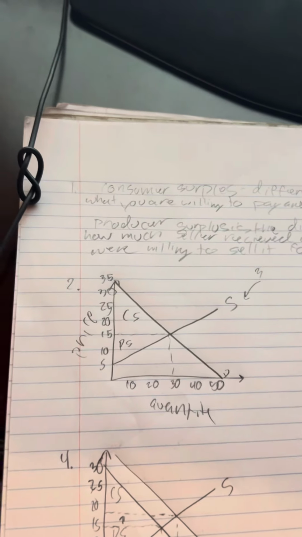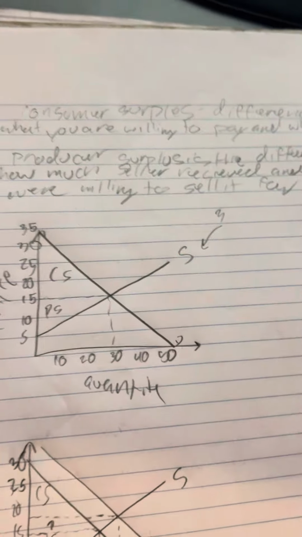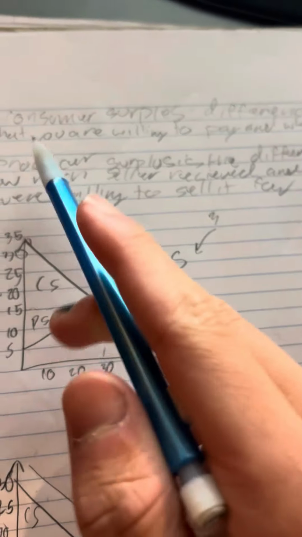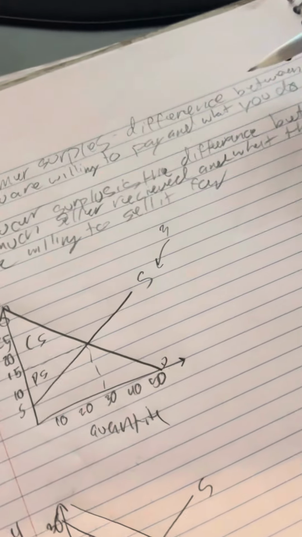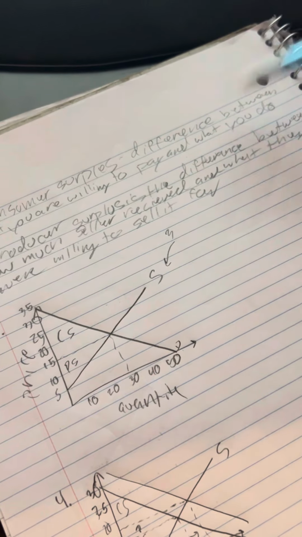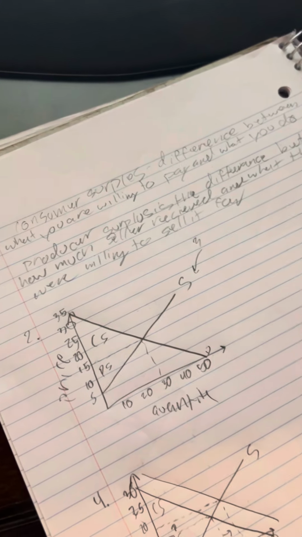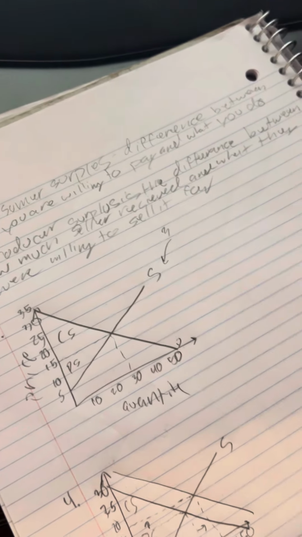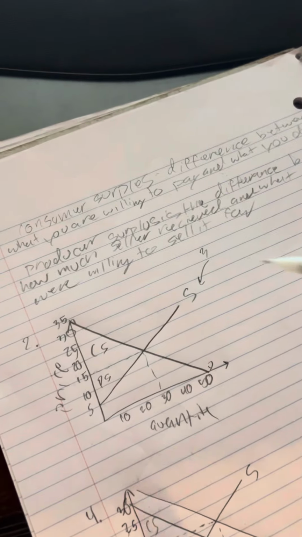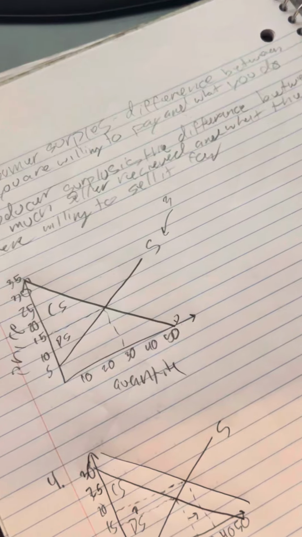So this is for 2.6. For this one, the first question is just telling us to explain the concept of surplus. So consumer surplus is the difference between what you're willing to pay and what you end up paying. And then producer surplus is the difference between how much the seller received and how much they were willing to sell it for.